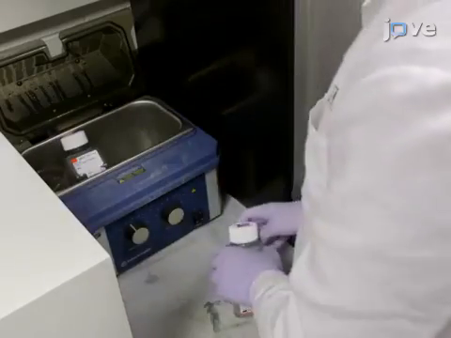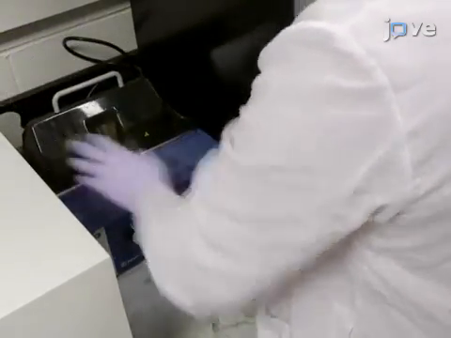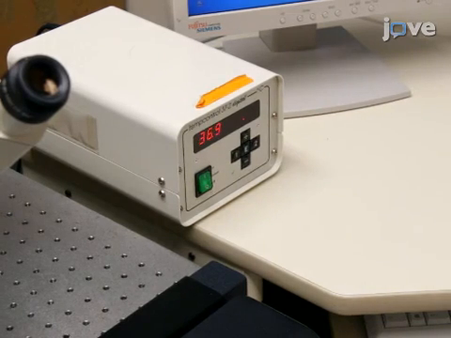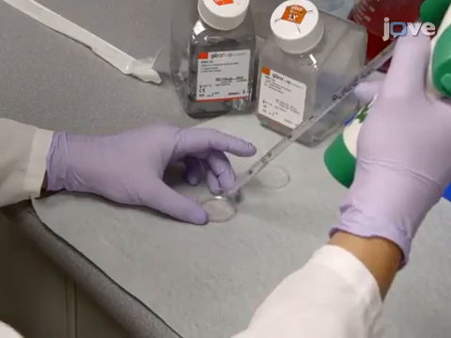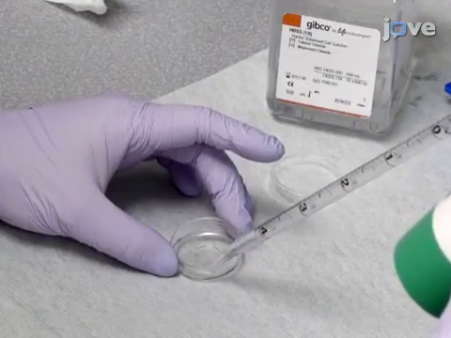To prepare the microscope stage, pre-warm PBS and HBSS to 37 degrees Celsius. Warm up the microscope stage to 37 degrees Celsius. Remove the differentiation medium by using the PBS to wash the cells twice and add 2 milliliters of pre-warmed HBSS.